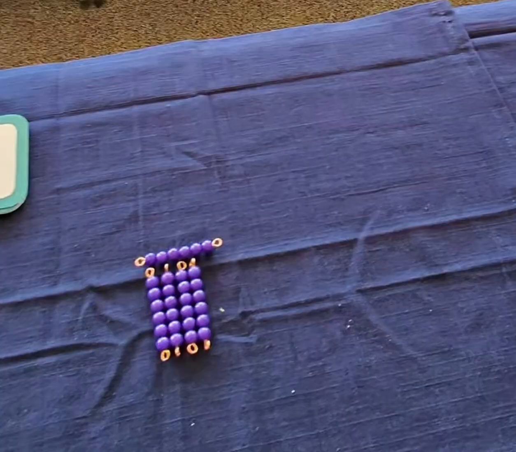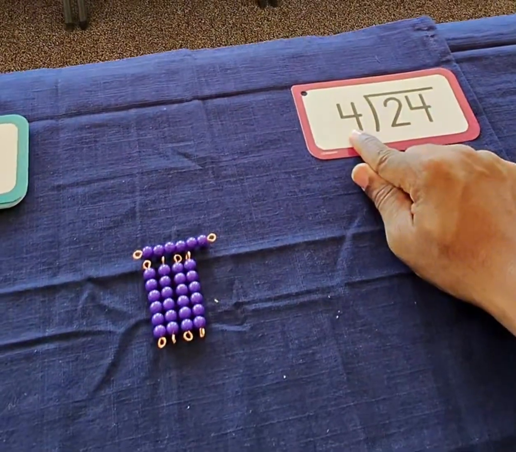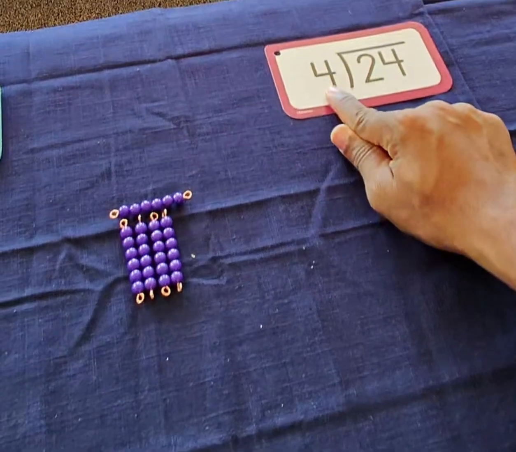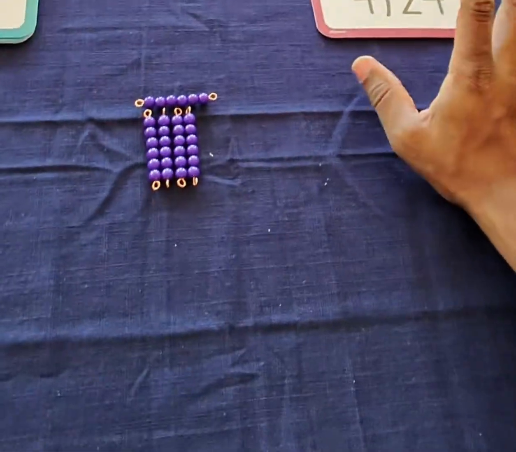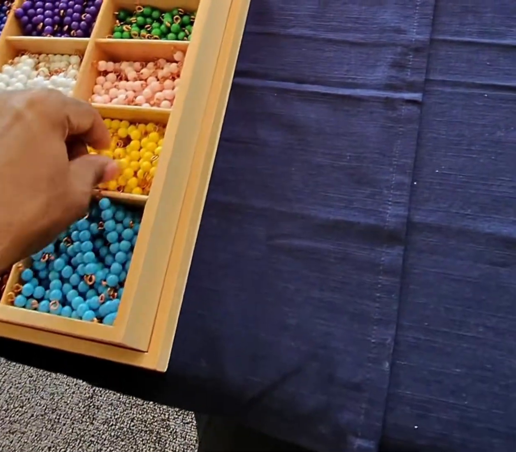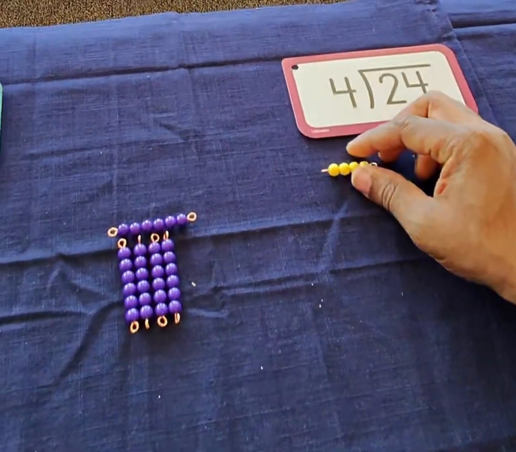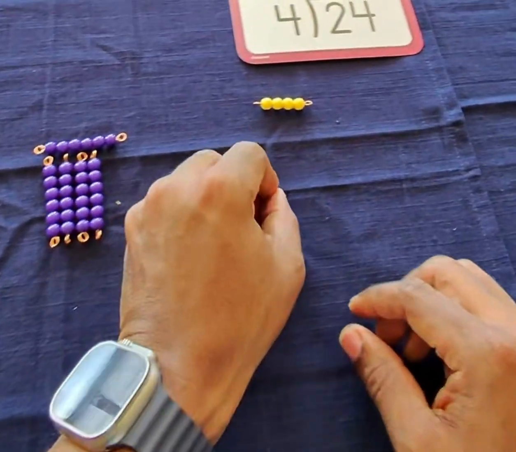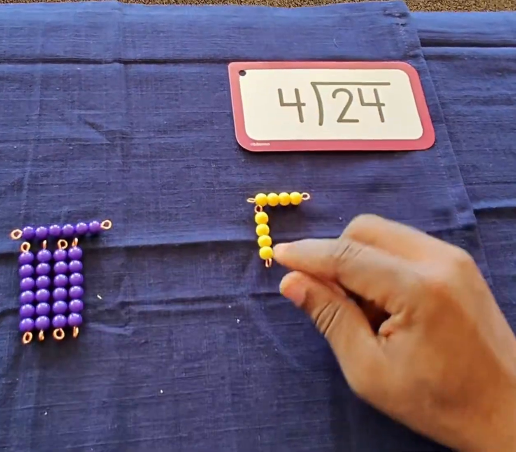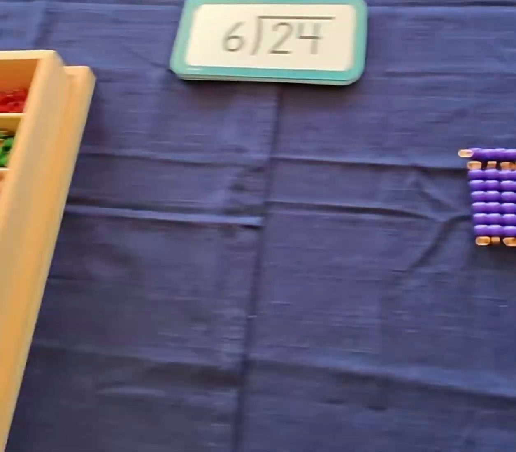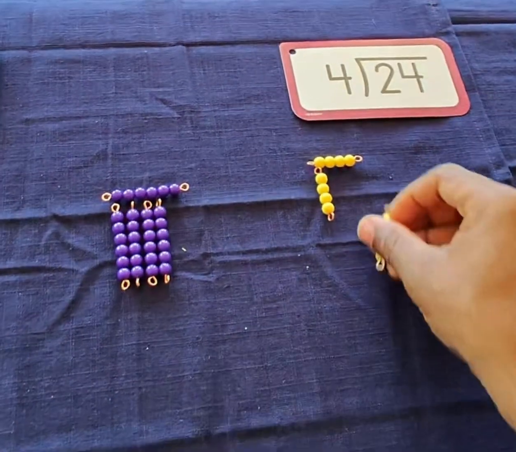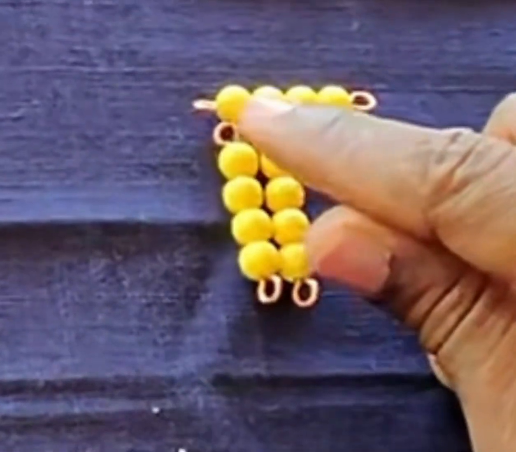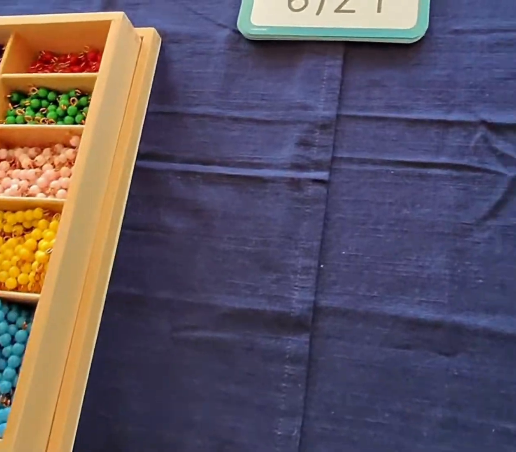So let's bring in another 4. 24 cookies with 4 kids. Let's see what we get. Here's the 4, so this is the divisor. 1, 2, 3, 4. 1, 2, 3, 4, 5, 6, 7, 8.